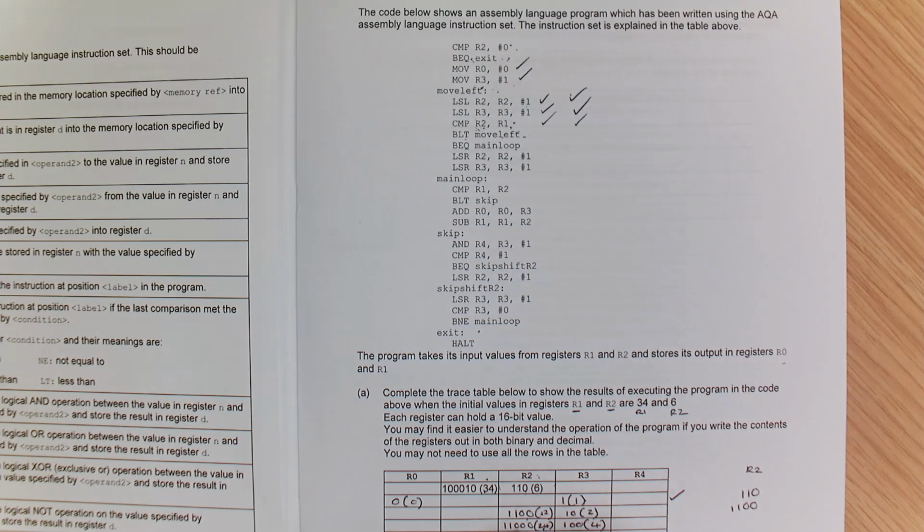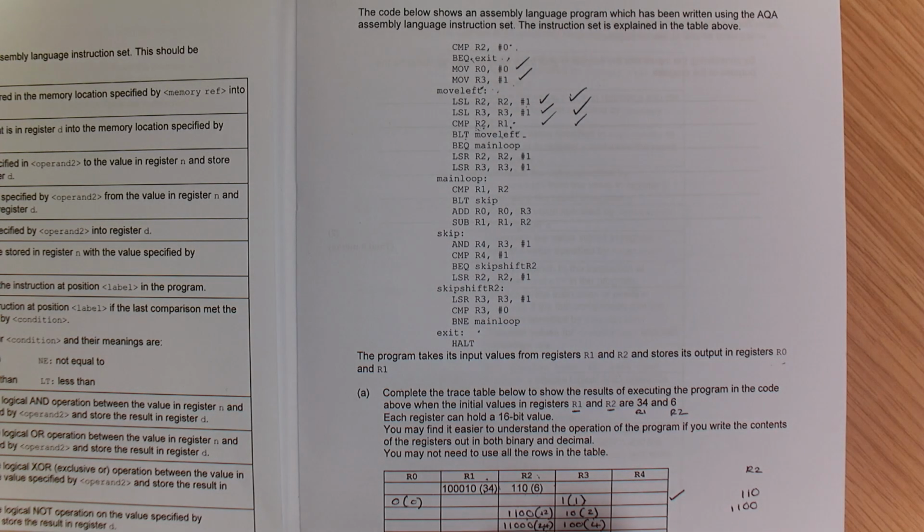Right? Shift R2 again, which becomes, what does it become now? 48. What does this one become?